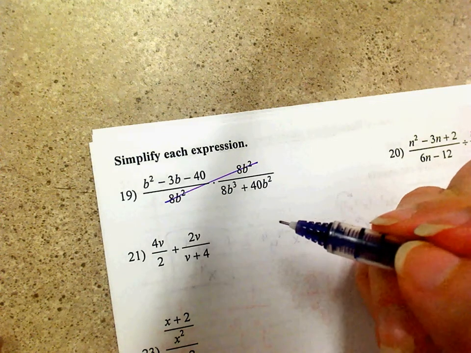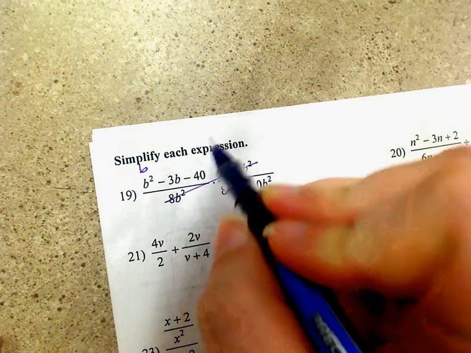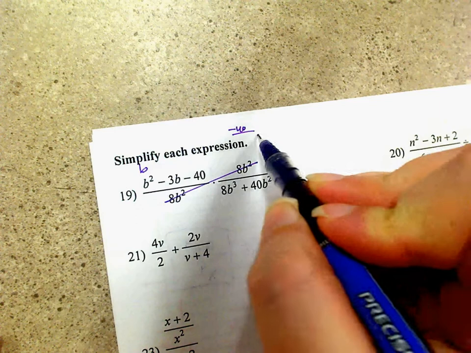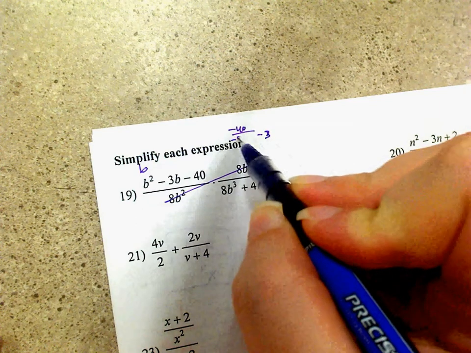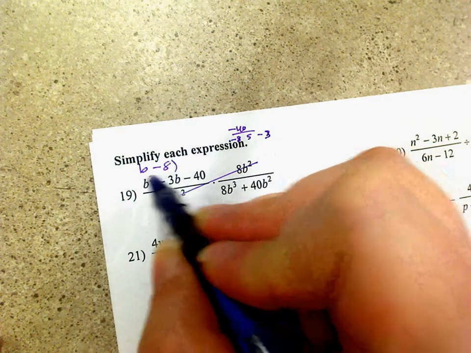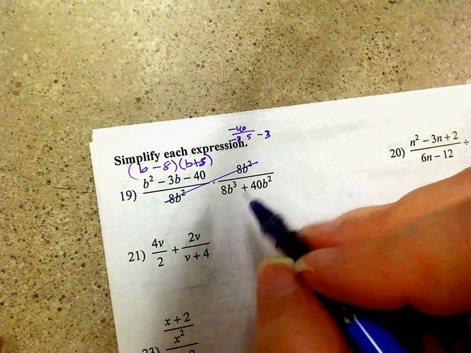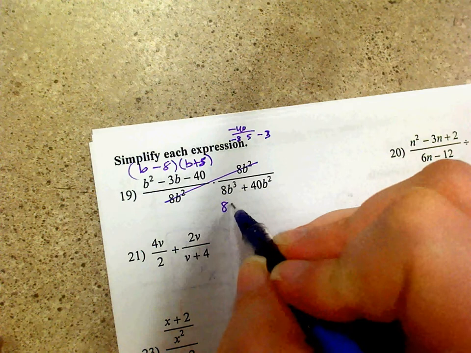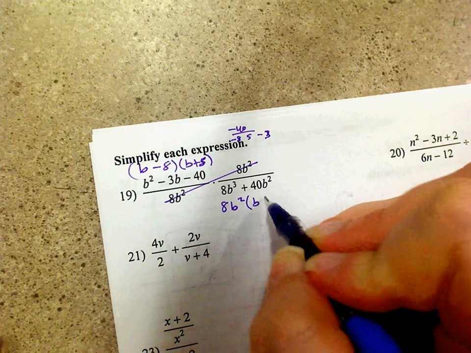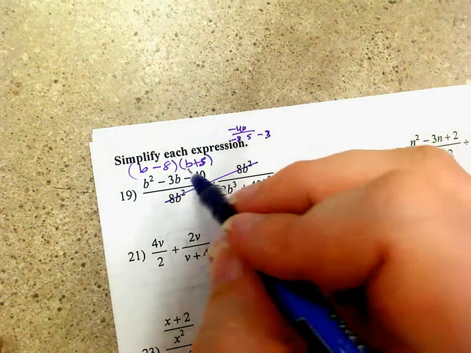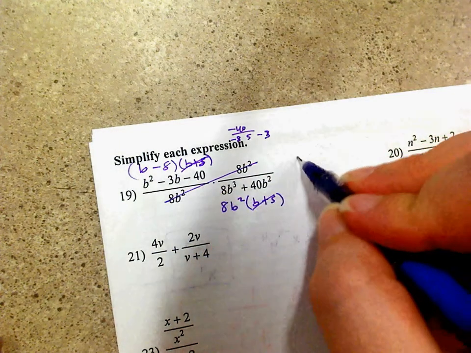The factors of negative 40 that add up to negative 3 are negative 8 and 5, so b minus 8, b plus 5. Factors that I can factor out would be an 8 and a b squared, so I'm left with b plus 5. The b plus 5's cancel out, and I'm left with b minus 8 over 8b squared. And there we go.